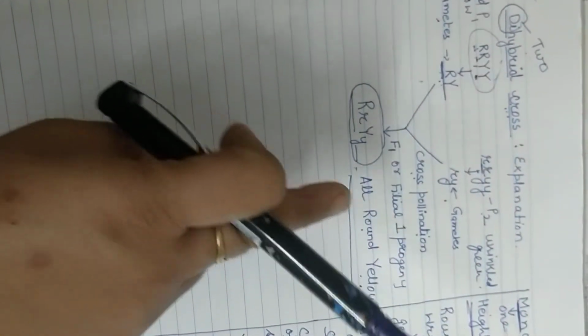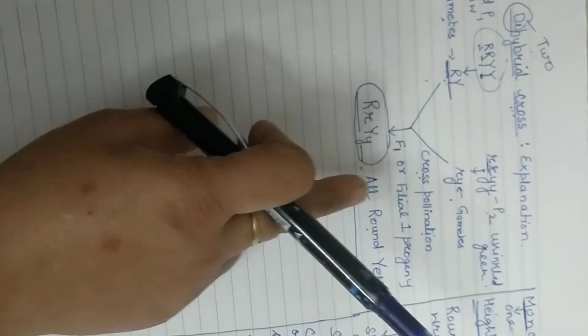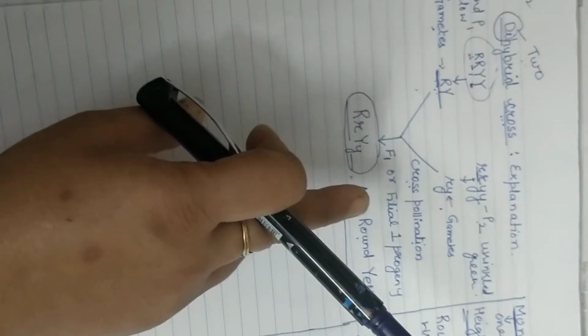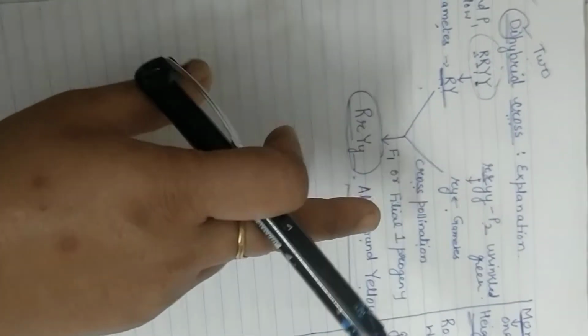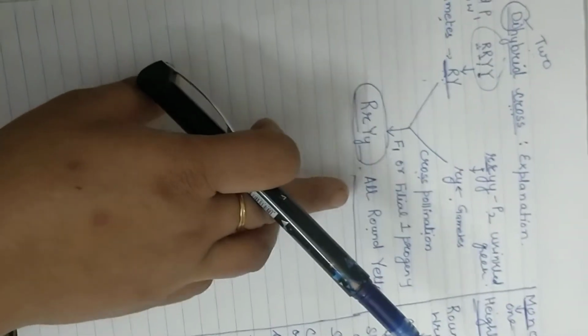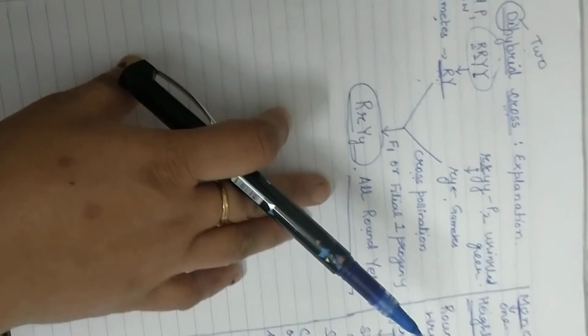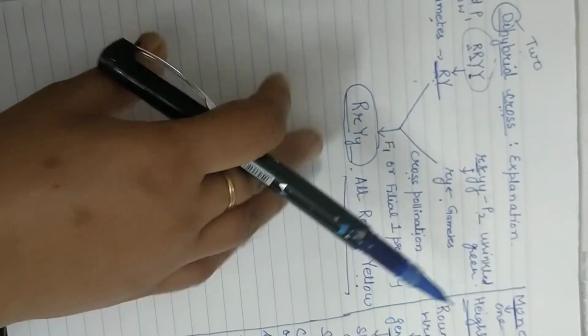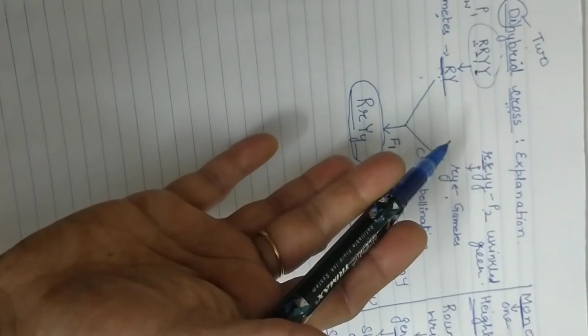This only happened in the monohybrid cross also. And from here he gave the law of dominance: the characters that appear in the first generation are dominant, and the character that did not express itself remains masked.